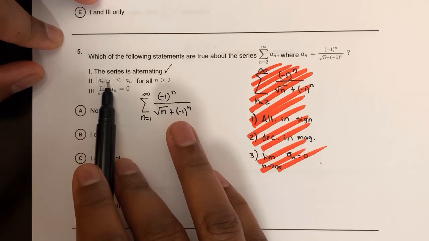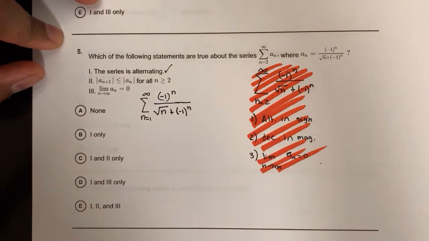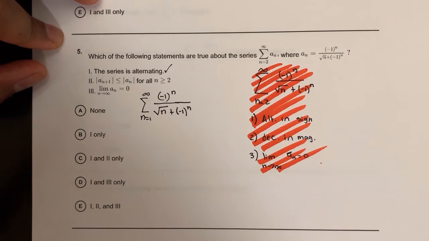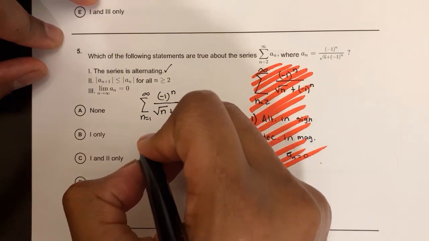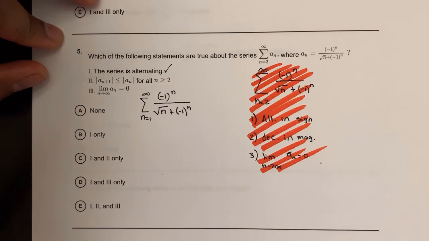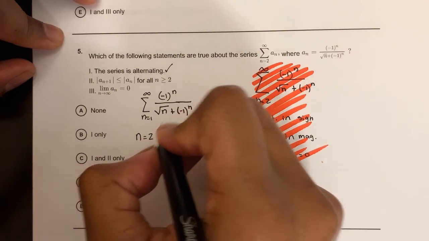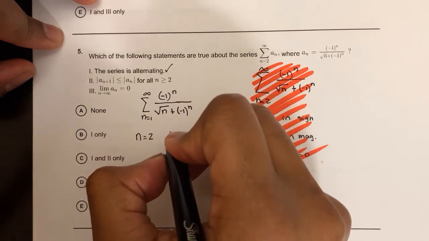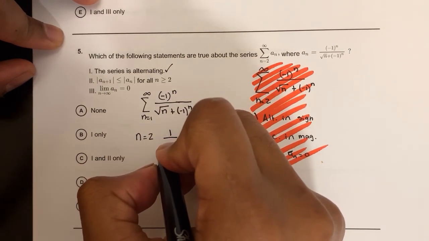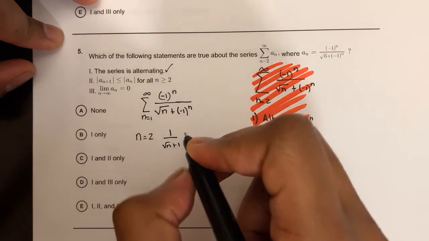For 2, what this means is the rightmost term in the series is the smallest term in the series at some point. And that's not going to be true. We can write down 4 terms to see what happens. If n equals 2, we have (-1)^2, which is 1, over the square root of n plus 1.